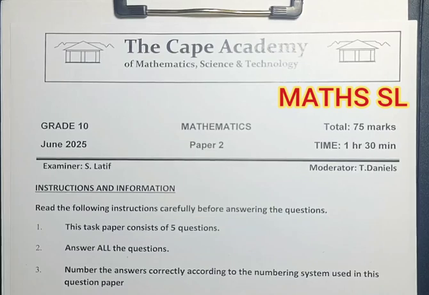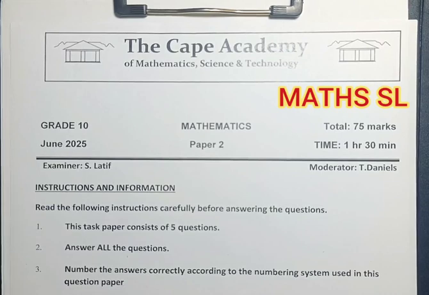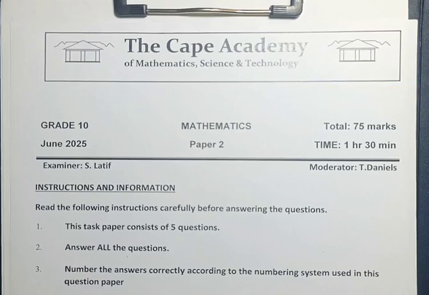I'm teaching at Cap Academy, so I set up the Mathematics Paper 2, where I'm the examiner, Saqib Latif, and the moderator is my dear friend Tashriq Daniel. I would like to add these two brand new questions because this is a very beautiful question I set up myself. I would like to explain these analytical geometry questions, and some of my students requested that I upload videos about them.